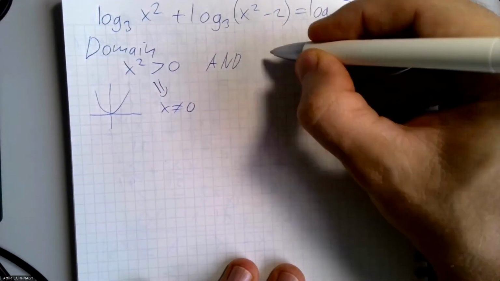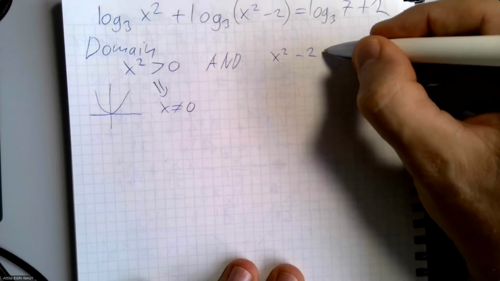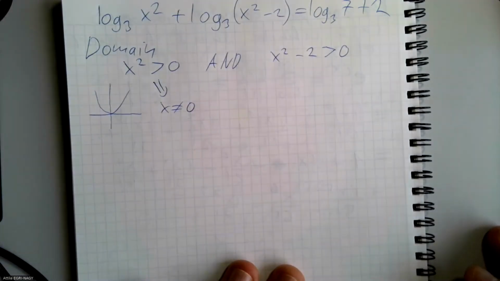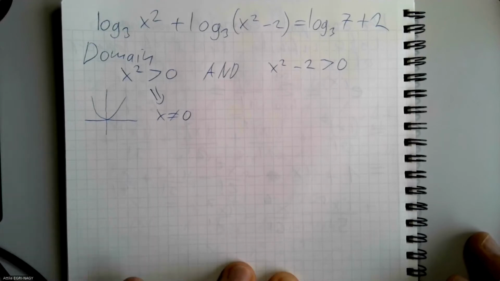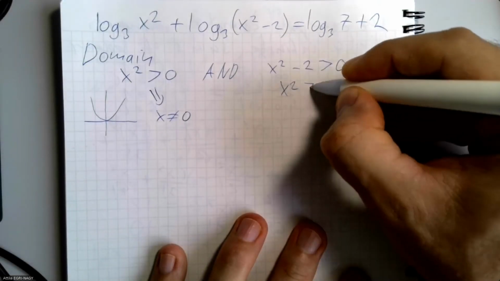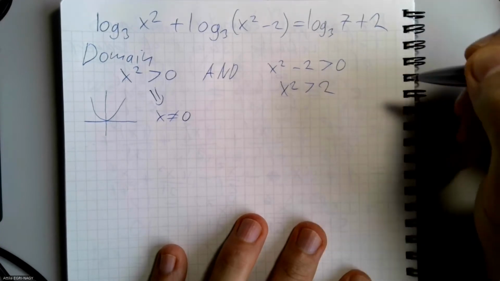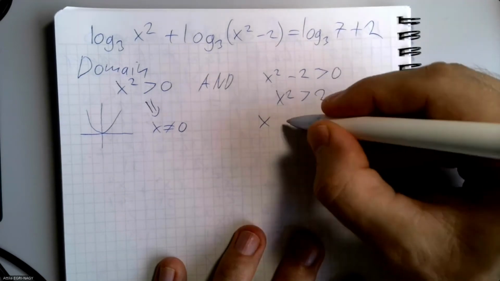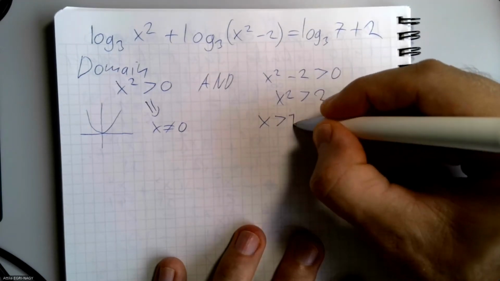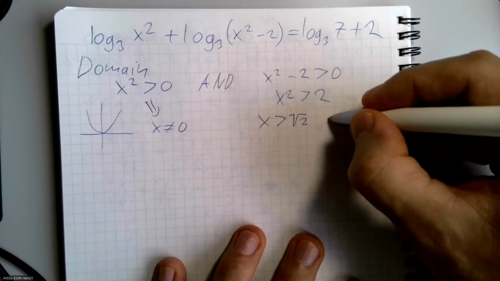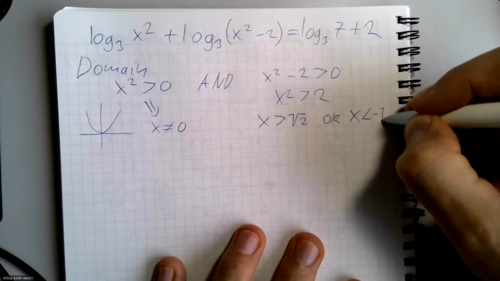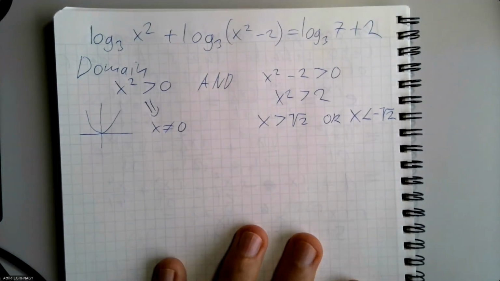And x squared minus 2 has to be strictly greater than 0. So x squared has to be strictly greater than 2. That means that x has to be greater than the square root of 2, or x should be smaller than negative square root of 2. Well, okay, that's just solving this inequality.